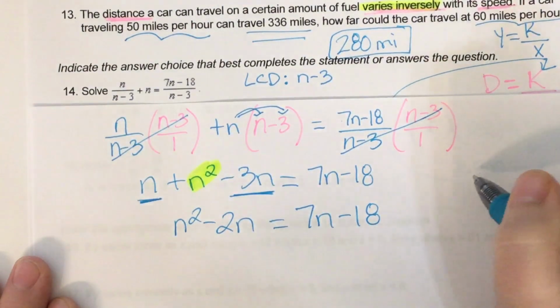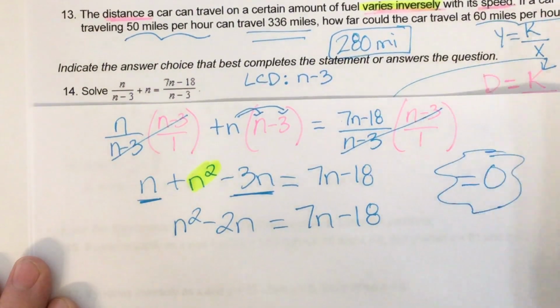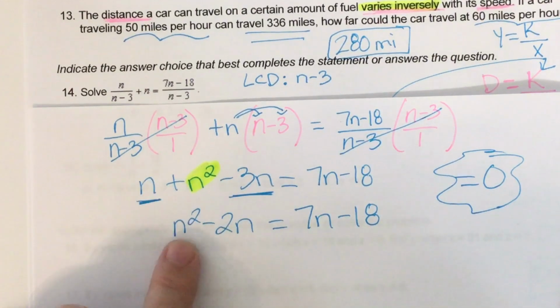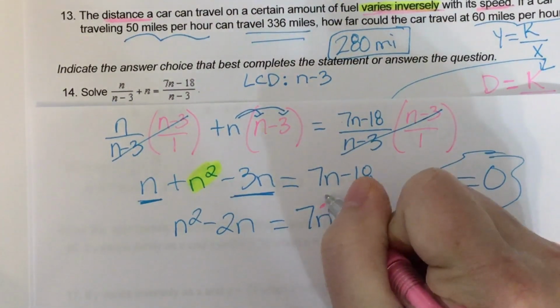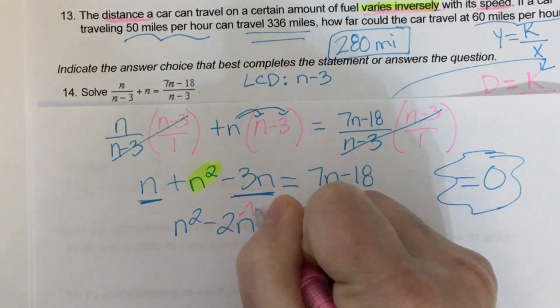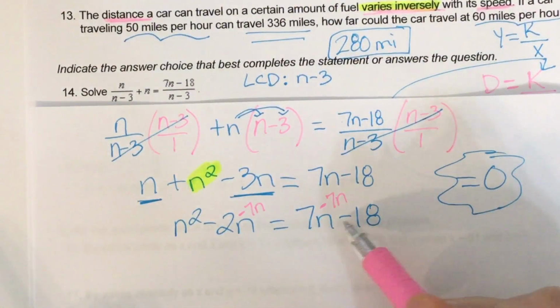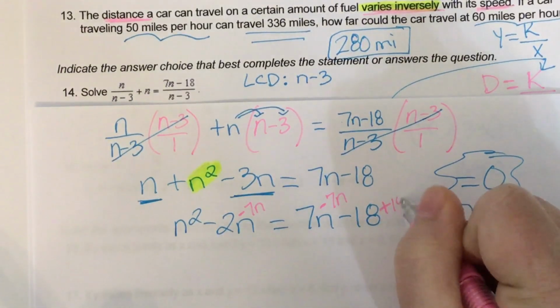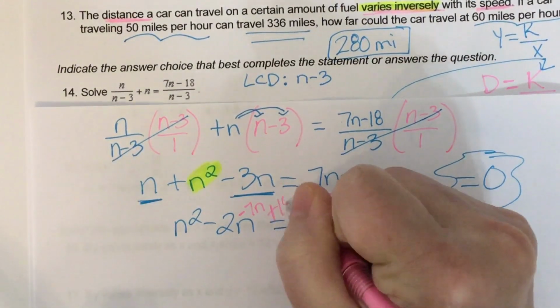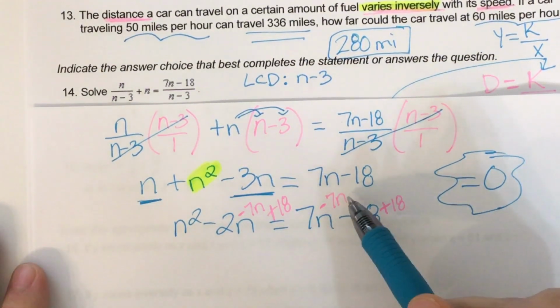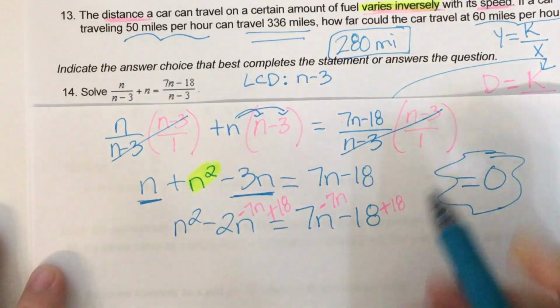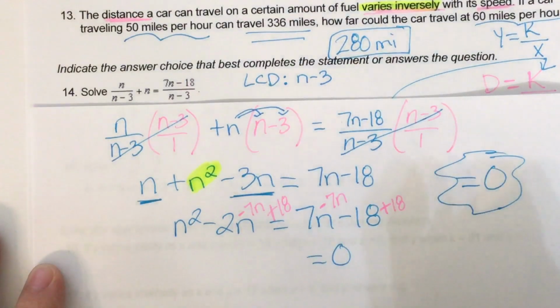And now I'm going to work on making one side say equals 0, because that's what I need to do to solve my quadratic. I like my n squared to be positive, so I'm going to leave him alone. To move this 7n, I would have to do the opposite and subtract it, since it's positive. And to move this negative 18, I would have to do the opposite and add it. So on the right side, 7n minus 7n is 0, negative 18 plus 18 is 0, so I have nothing left on that side but 0.